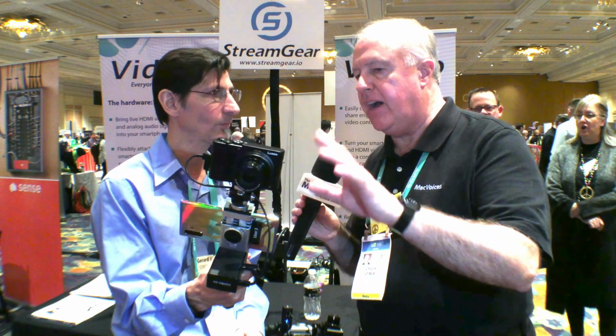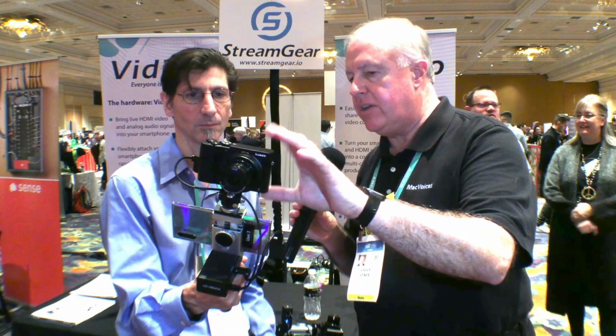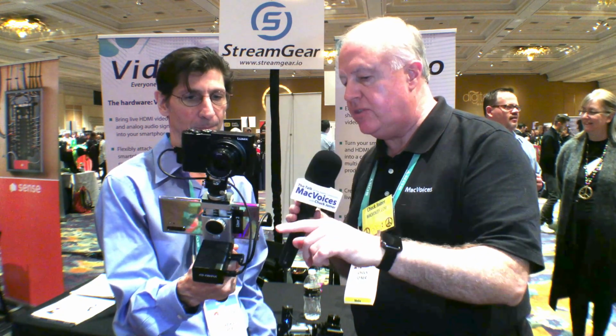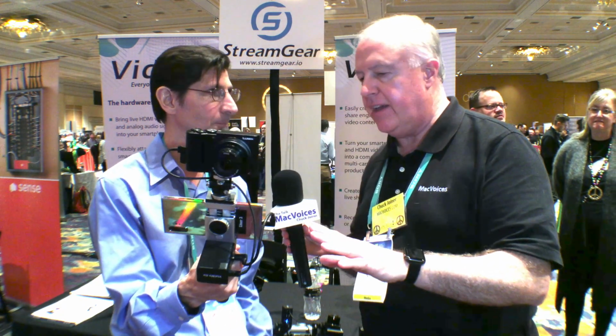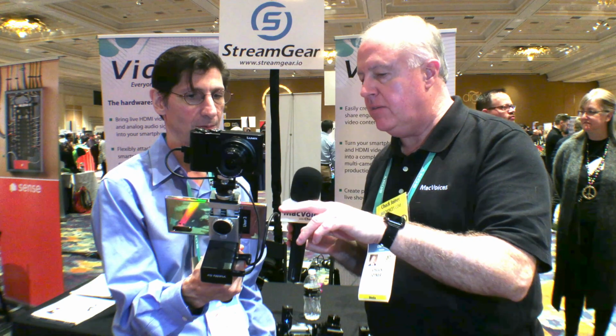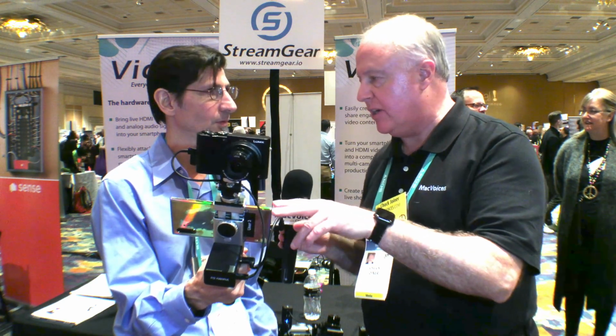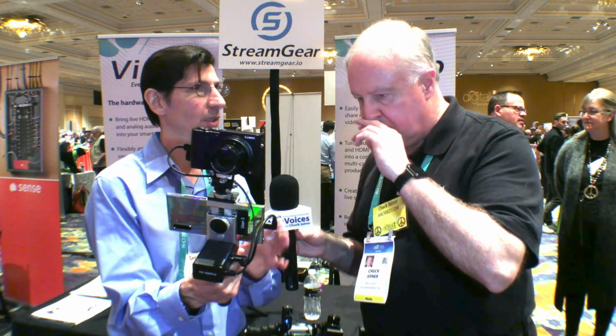So let me understand here. First of all, we've got HDMI video coming out of the camera, going into the iPhone. Yep. Got that. Okay. And then your app is what is doing the switching. Correct. It's doing the switching and encoding. So this is encoding it for live streaming primarily, and also recording. And you can do one or the other or both simultaneously.